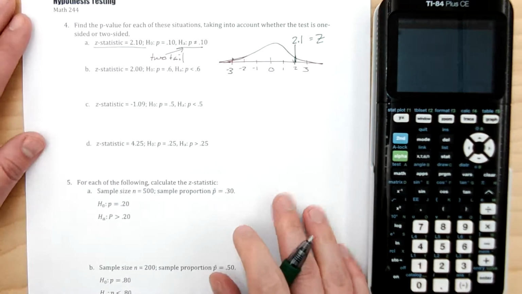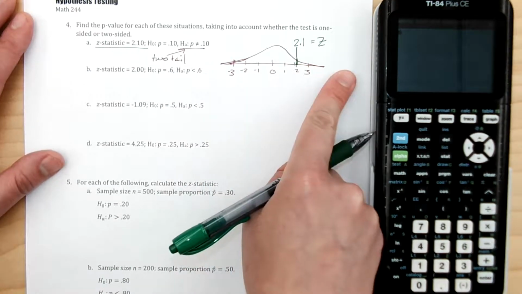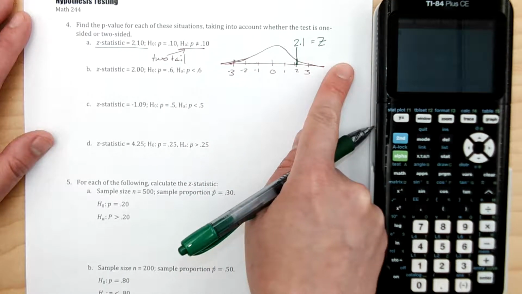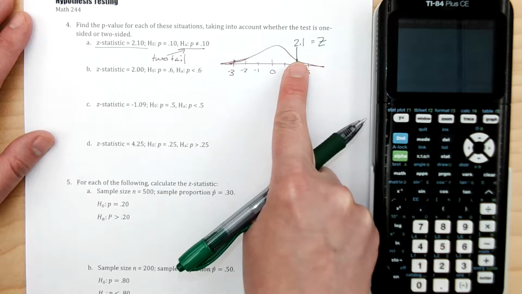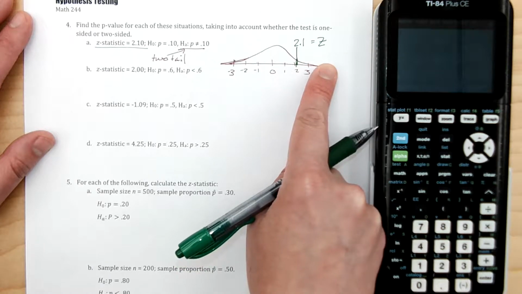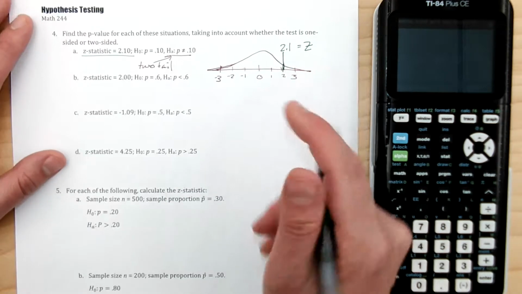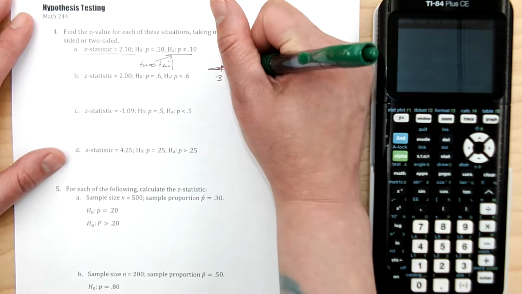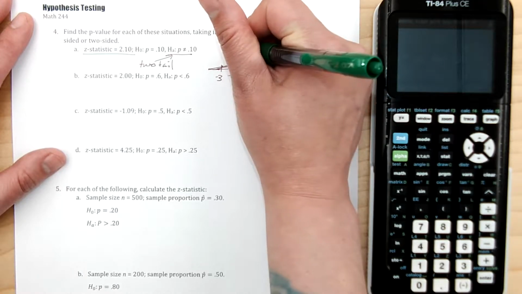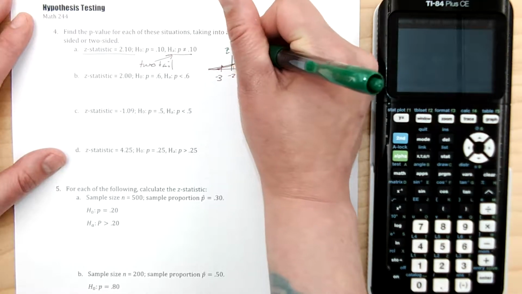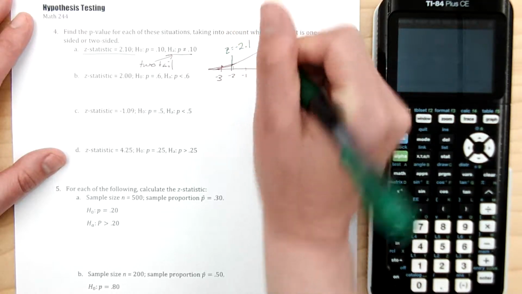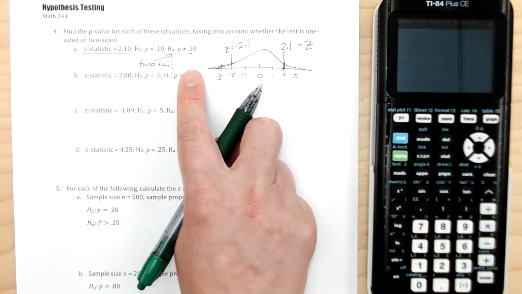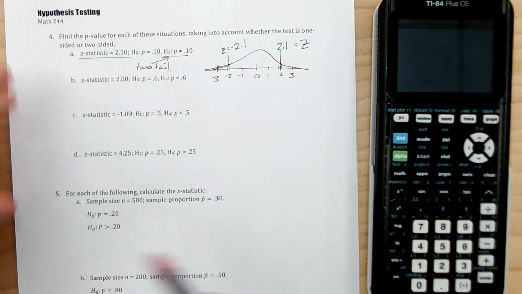And since it's a two-tail, that means not only do I need to shade in the region to the right of the positive value of my z statistic, but I need to plot the negative value of my z statistic. So here z is -2.1, and I need to shade in the area to the left of that. So I'm looking for two different areas.